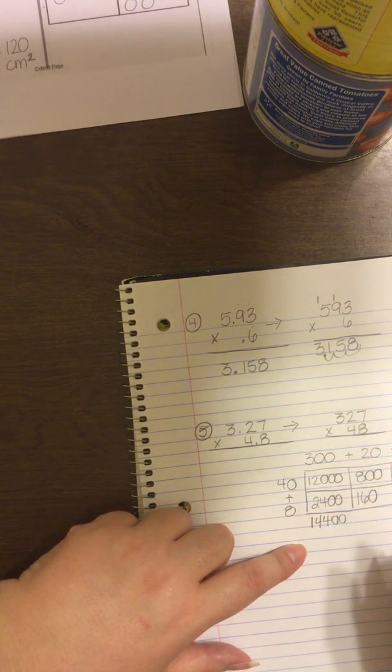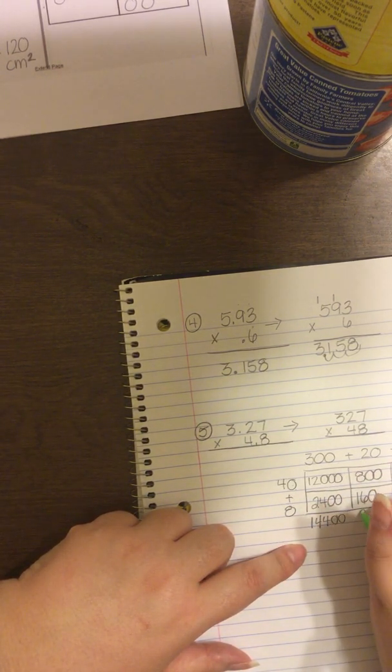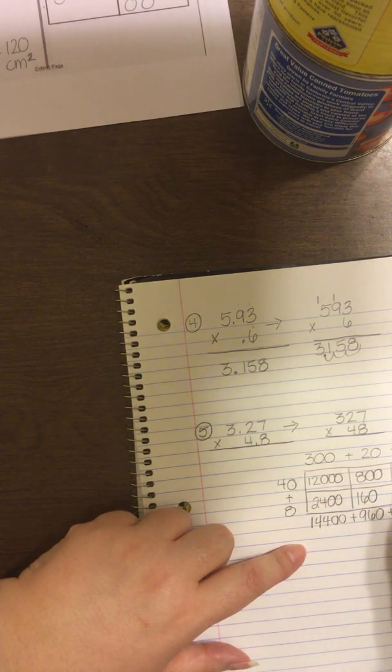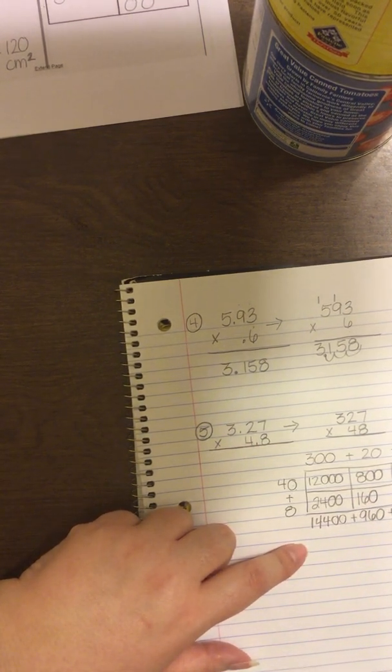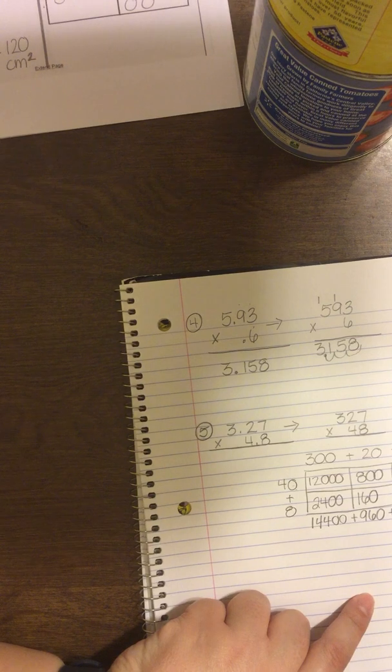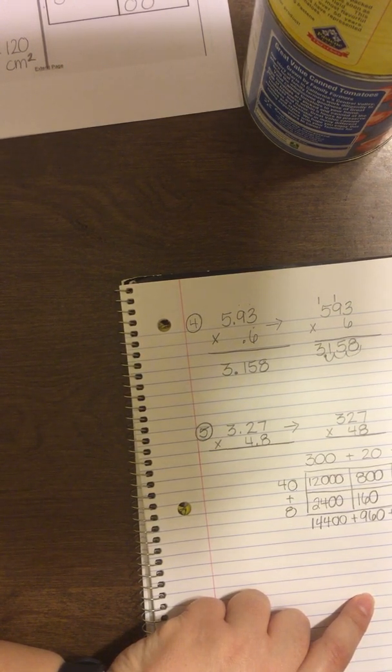And then 800 plus 160 is 960. And 280 plus 56, 6 plus 0 is 6, 8 plus 5 is 13, 1 plus 2 is 3. All right, so now I'm going to add these 3 partial products together. 14,400 plus 960 plus 336.